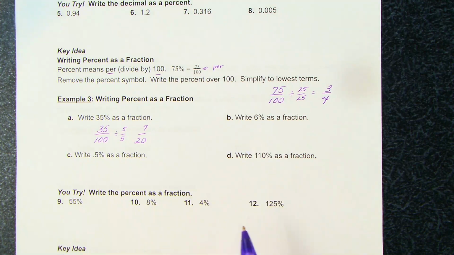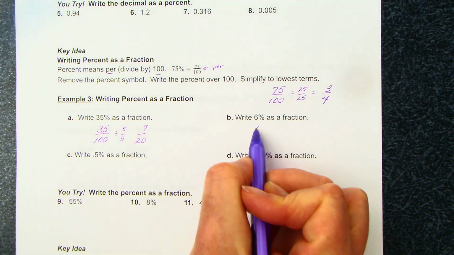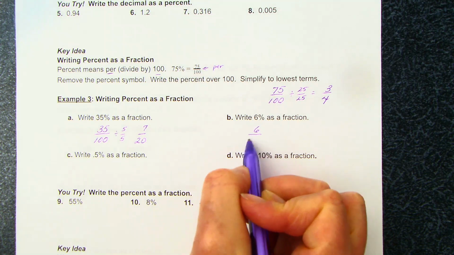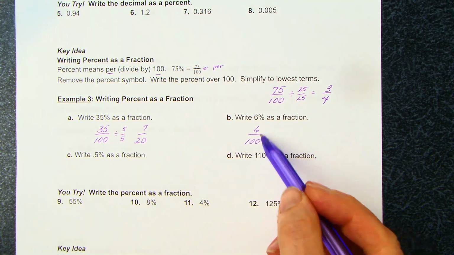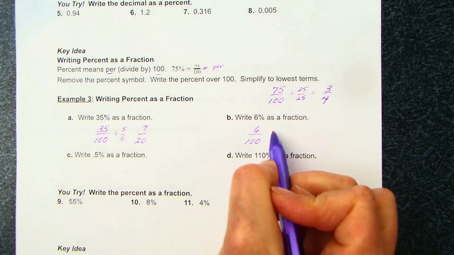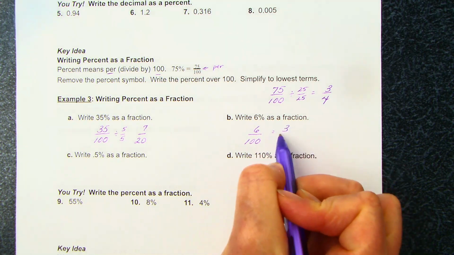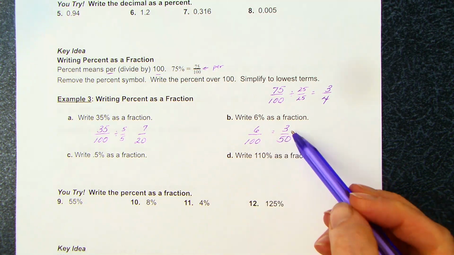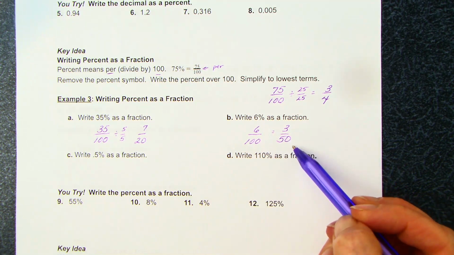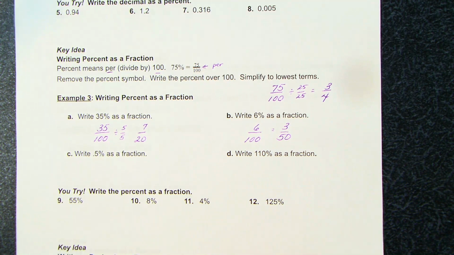For 6%, I start by writing 6 per cent, or 6 per 100. Those are both even numbers, so I know that I can divide by 2, which gives me 3/50. And since 3 is prime and it doesn't go into 50, I know I'm finished.